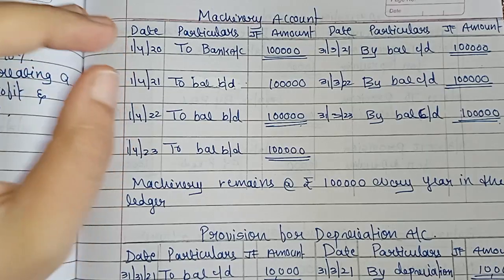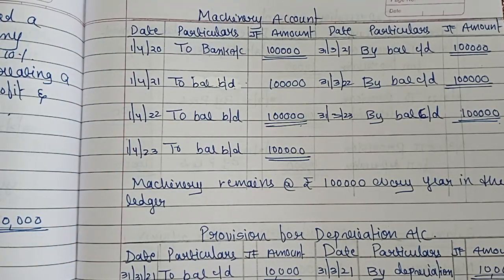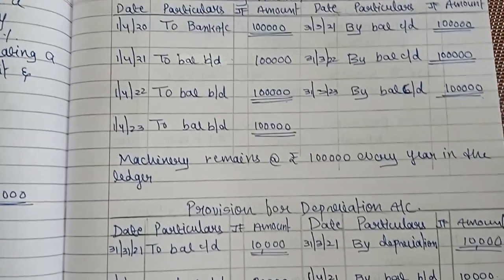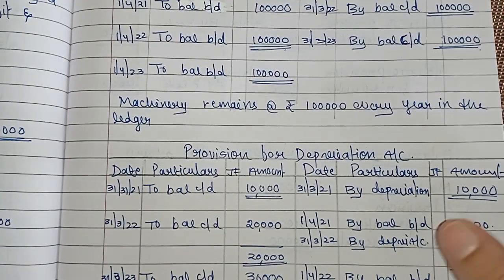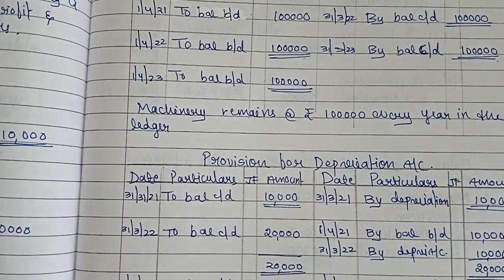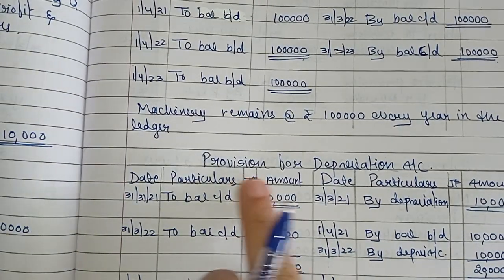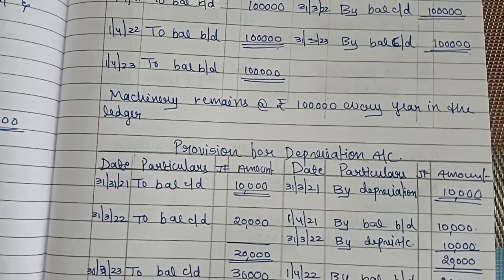Only one entry will come, that is for purchase: machinery account debtor to bank account. So here machinery remains at rupees 1 lakh every year in the ledger. Clear? And after that, what we have to do is create a separate account, that is called provision for depreciation account.